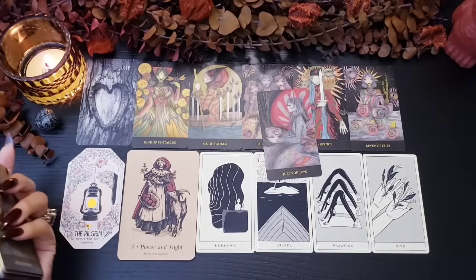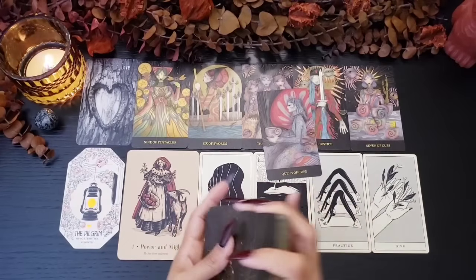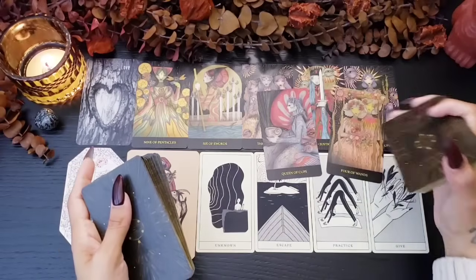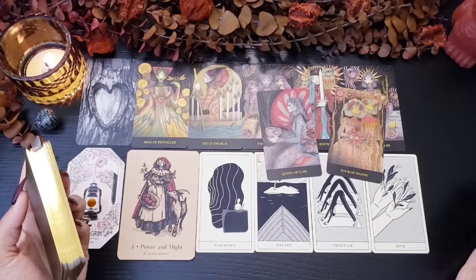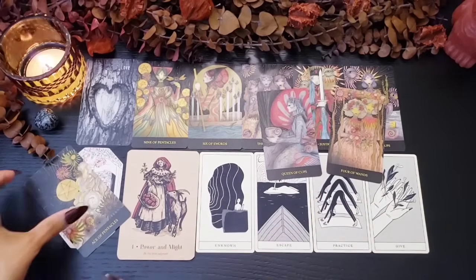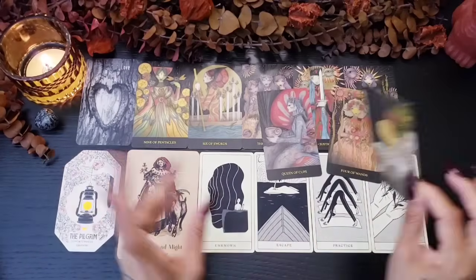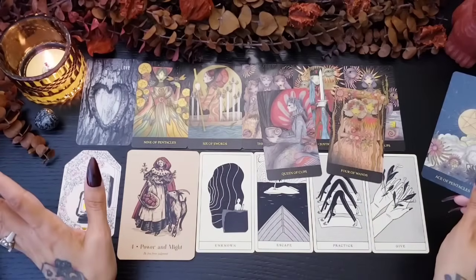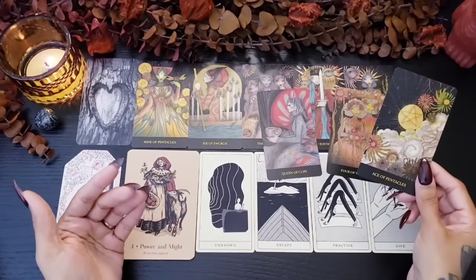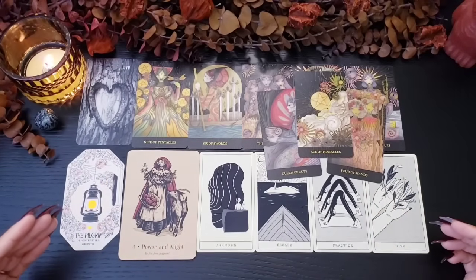Why is the Justice here? Four of Wands, stability, harmony. Ace of Pentacles, which is an opportunity for a new beginning, right? With relationships that are fair, that are mutual, that are respectful. A person that respects you, a person that truly loves you, whoever this person is, okay?